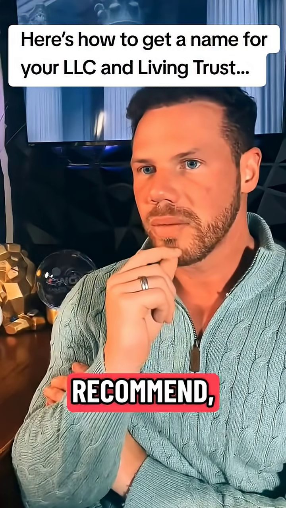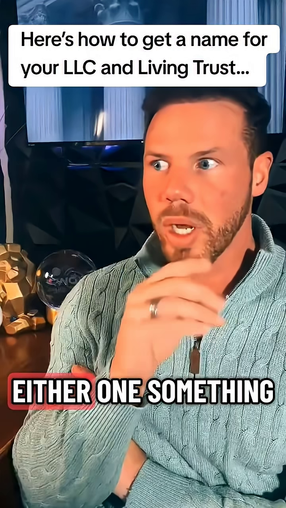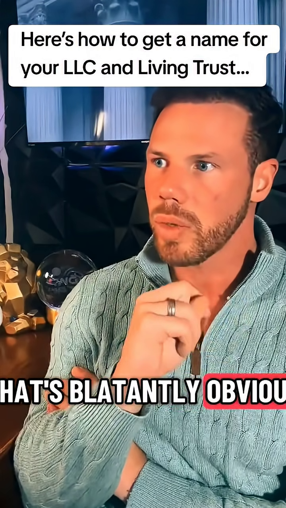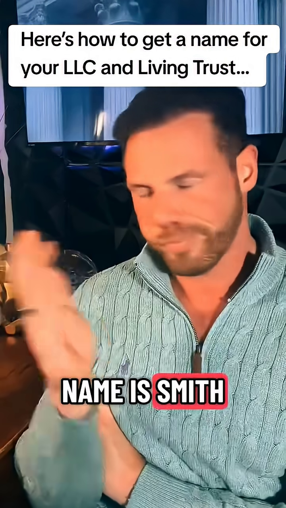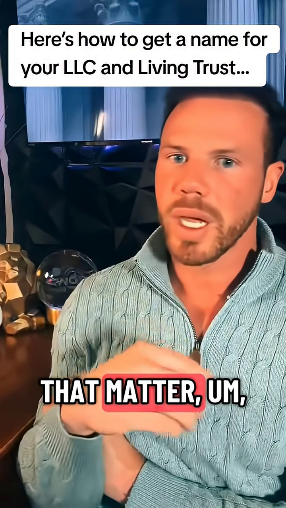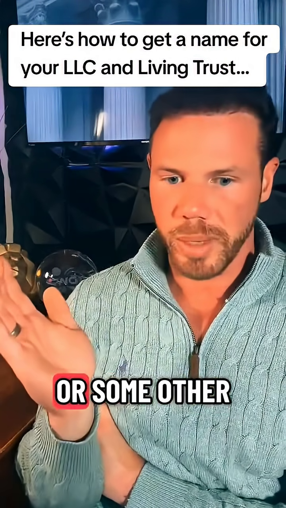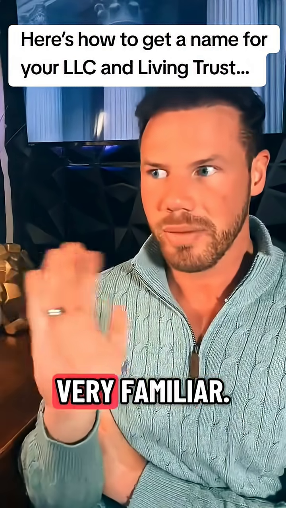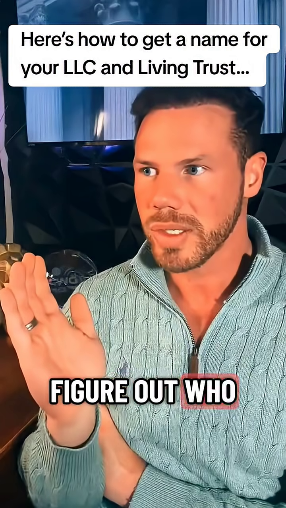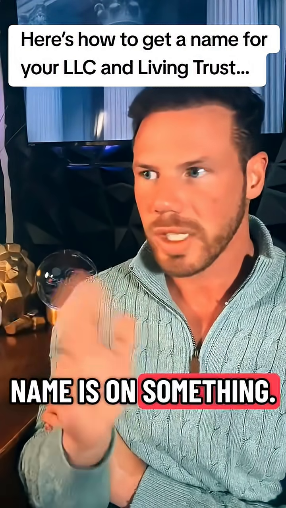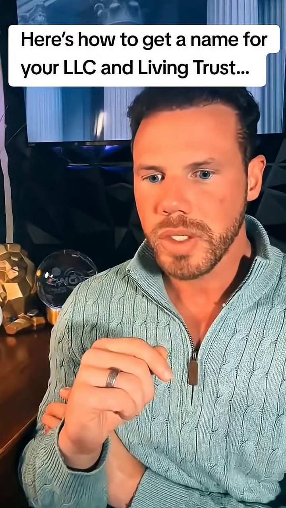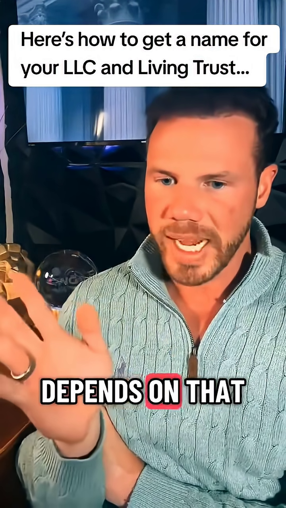I would recommend probably not naming either one something that's blatantly obvious who you are. If your last name's Smith, doesn't matter, or some other last name. My last name's very familiar, like people would be able to figure out who I was if my last name's on something. Claver is not common. So it depends on that aspect.